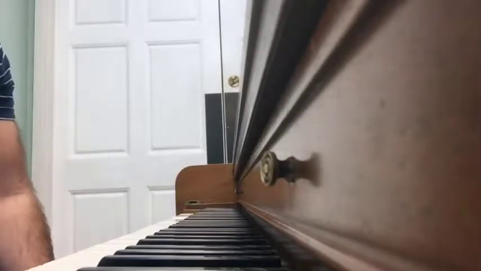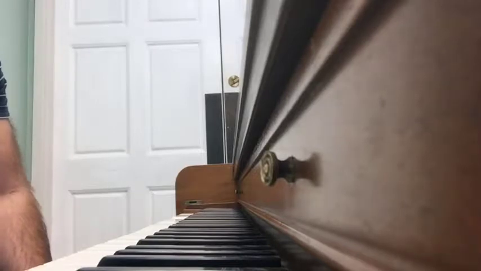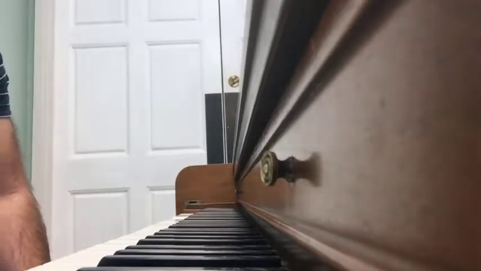So now what I'm going to do is actually play the second harmonization, where I include more of the primary chords other than just the C and the F. I also include the G major chord.